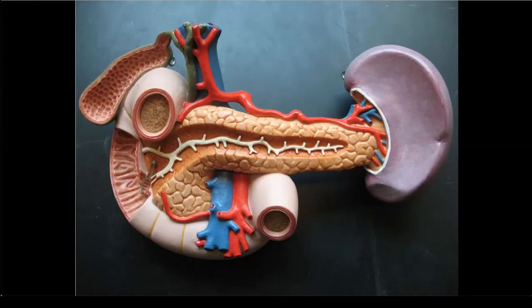Let's look at the blood vessels. The superior mesenteric artery branching off of the abdominal aorta. The superior mesenteric vein emptying into the inferior vena cava. Right in here would be the celiac trunk branching off of the abdominal aorta. And coming off of that, you're going to have 3 blood vessels. We can see actually 2 of them here.